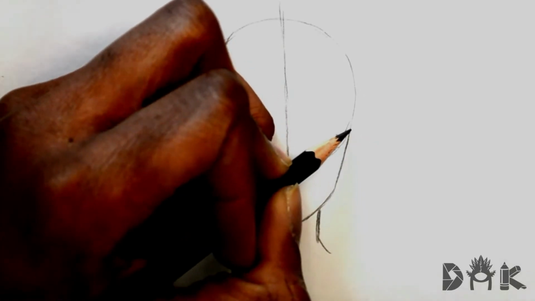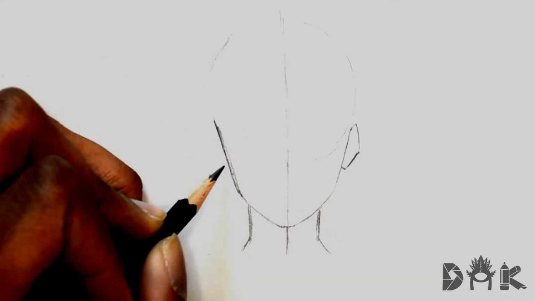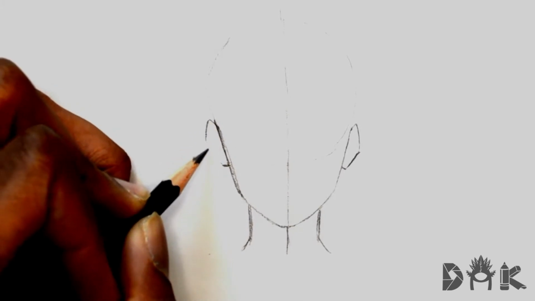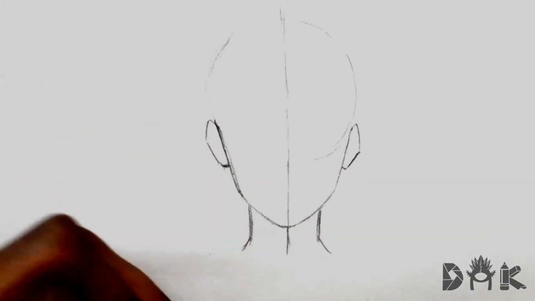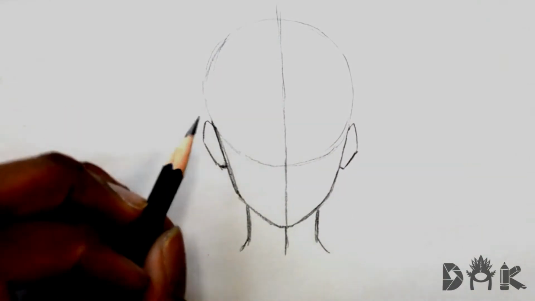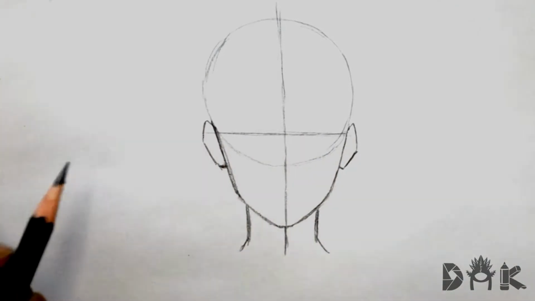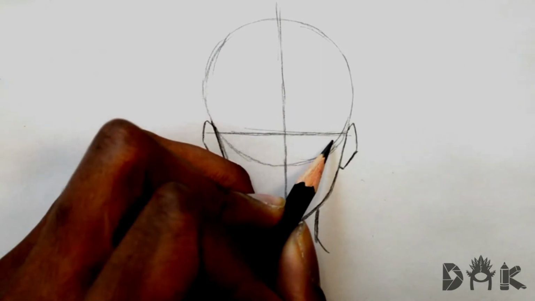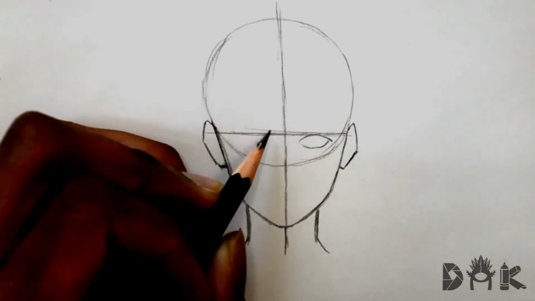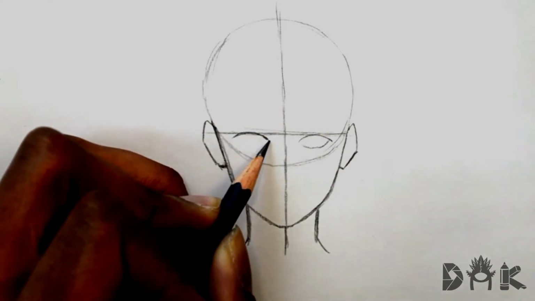Now going on to the ears. Right, and then do the same one on the next side. Alright, and a little bit above it, you draw a straight line coming across. There's the indication for the eyes. So start sketching that in. Now move over to the next side.